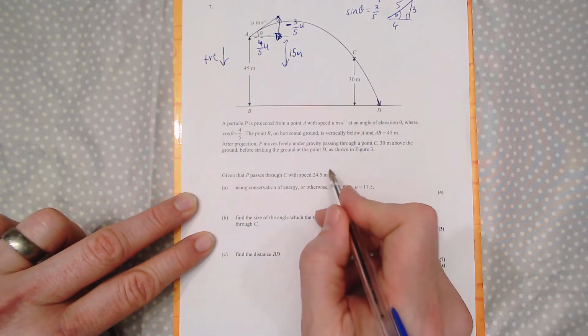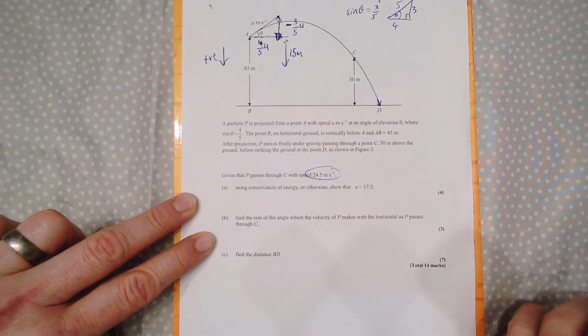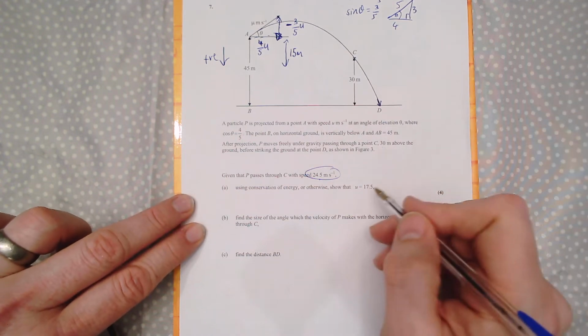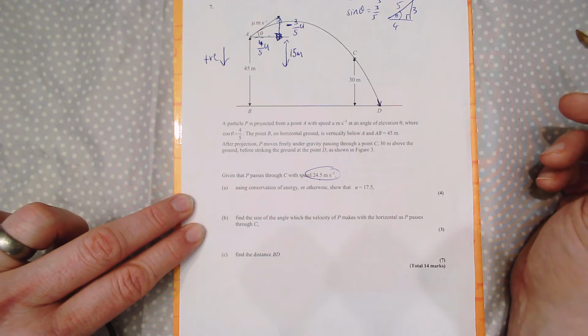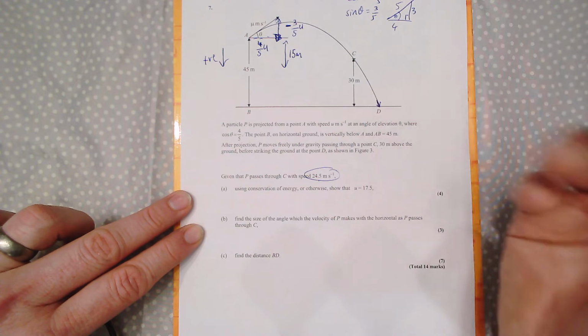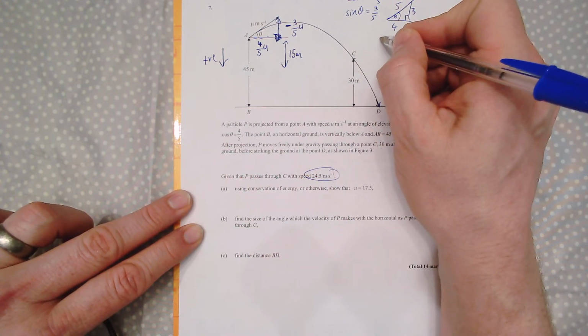We're told that the speed is 24.5 meters per second at C. We've got to use that to prove that the initial speed, the magnitude of the speed, is 17.5. First of all, let's work out the vertical velocity at this point, and how we do that is this.